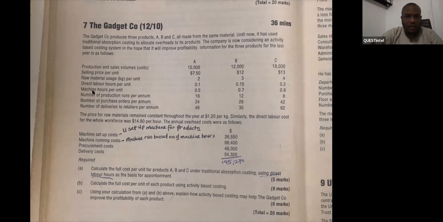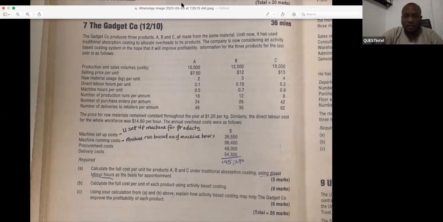So we have our direct raw material usage multiplied by our price per kg. So our raw material usage in kg multiplied by the price will give us our cost per unit. So the first one is 2 multiplied by 1.2, right?